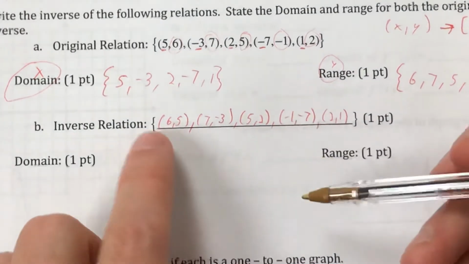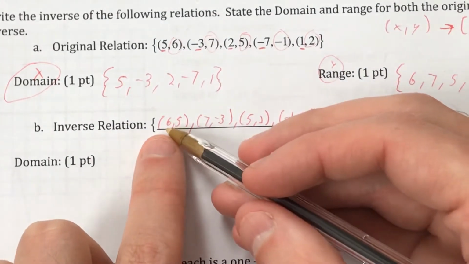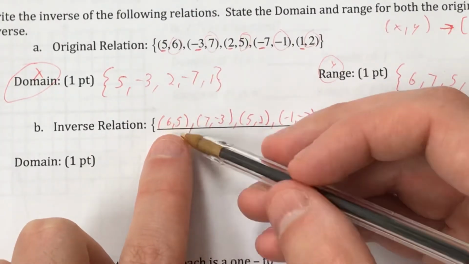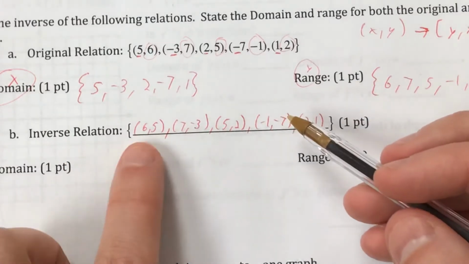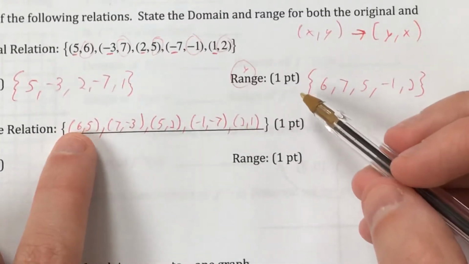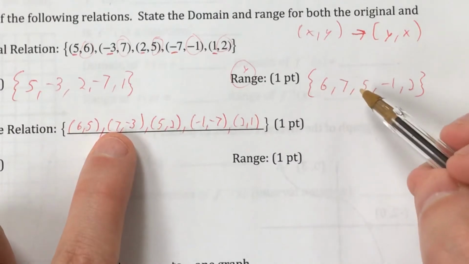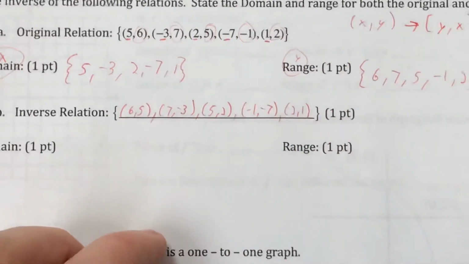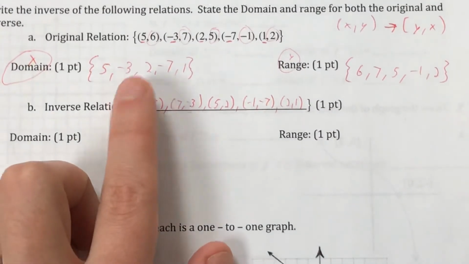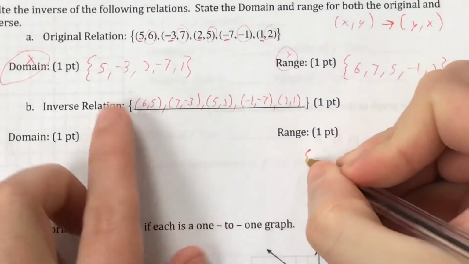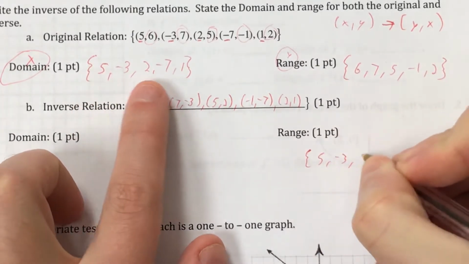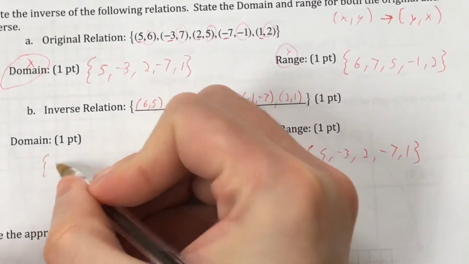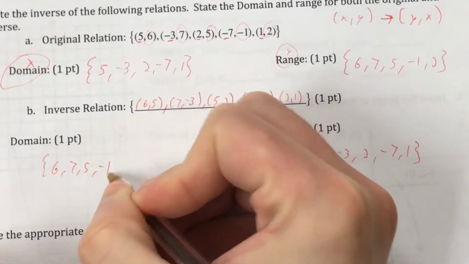Note that when you do the domain now, everything that was a y value is now an x value, and everything that was an x is now a y. So if you notice, the domain is now what the range used to be for the original. So instead of going through this and doing the exact same thing, you can just know that the domain of this one is going to be the range of that one. So I'm just going to copy it. 5, negative 3, 2, negative 7, 1. And this one is going to go over here. 6, 7, 5, negative 1, and 2.